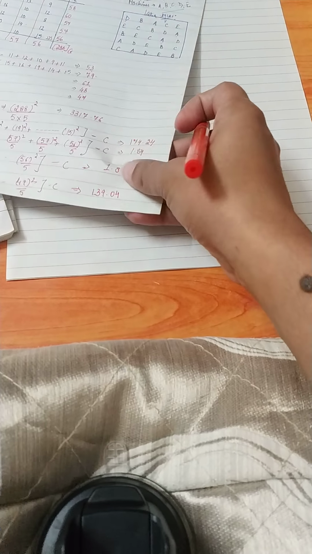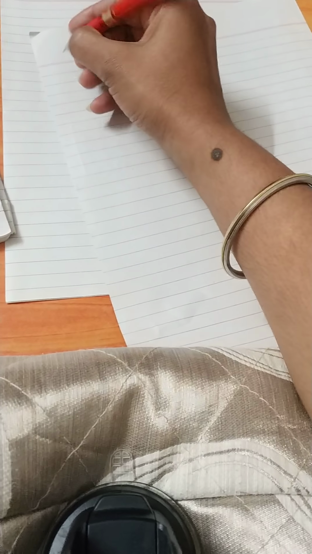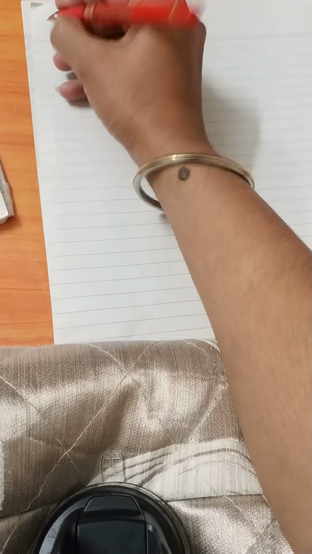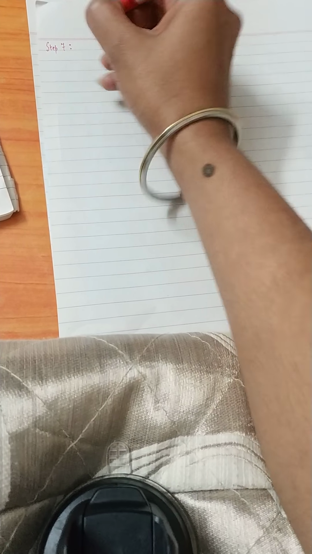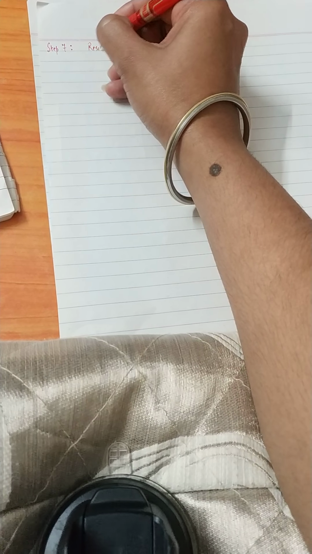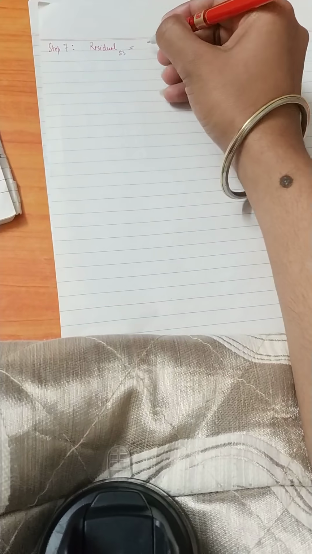So next is step number 7, the residual sum of squares. The formula is simple.